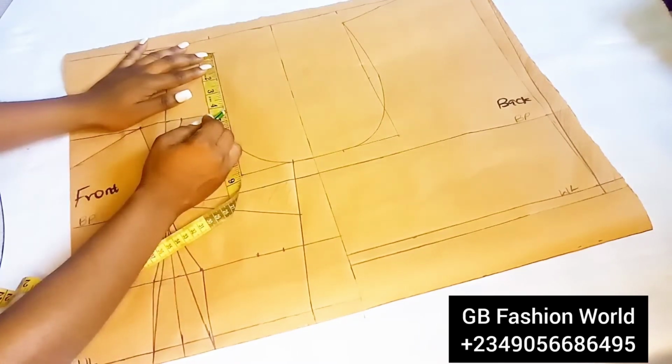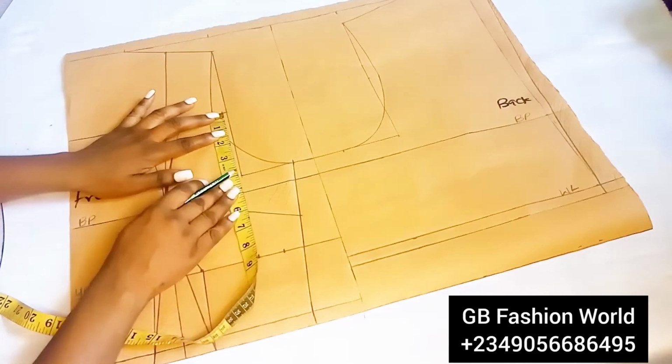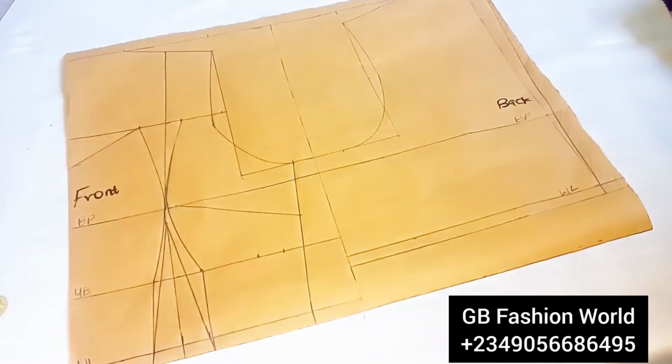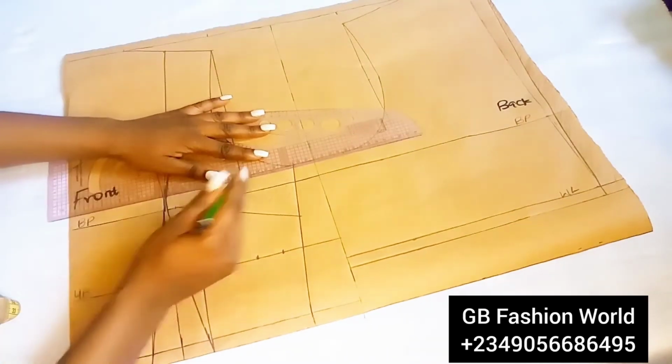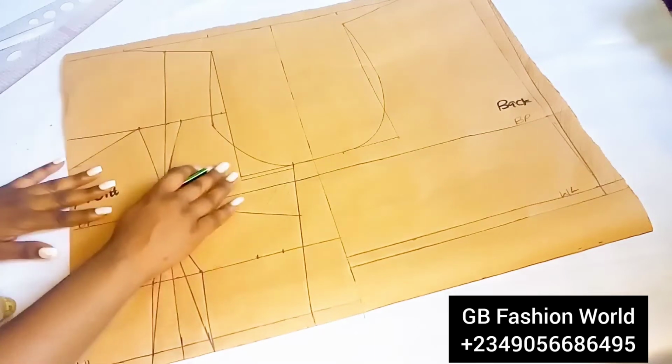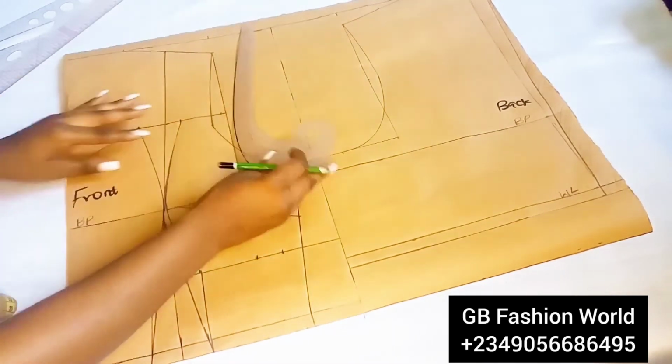So I'm going to get the midpoint of the armhole, and from this line I'm going to mark half of that armhole. Did you see? Half of the armhole. This is where half of the armhole is. So this is where my new armhole is going to sit.